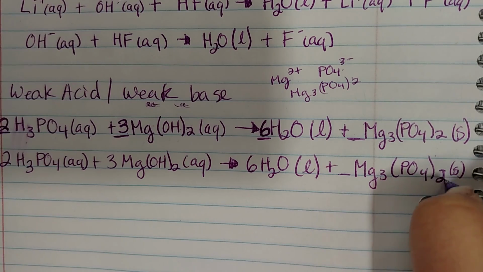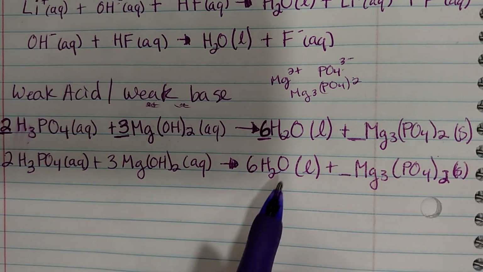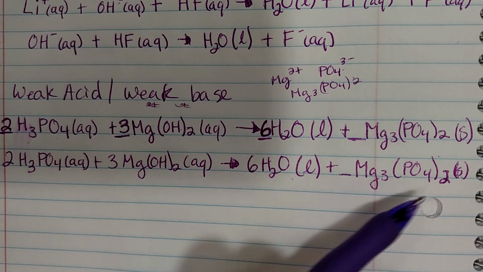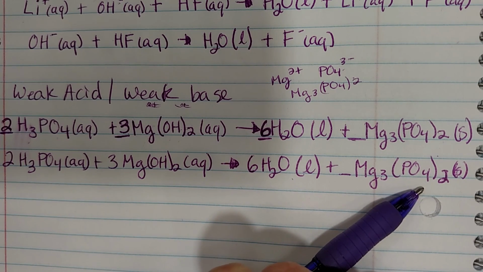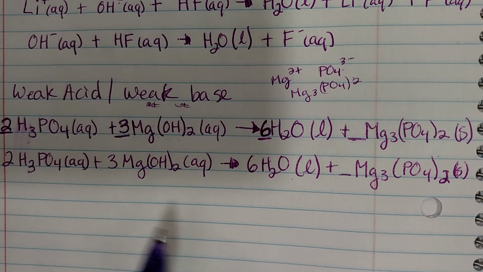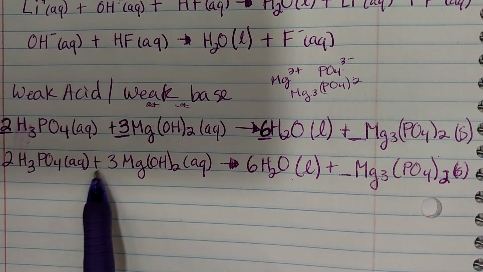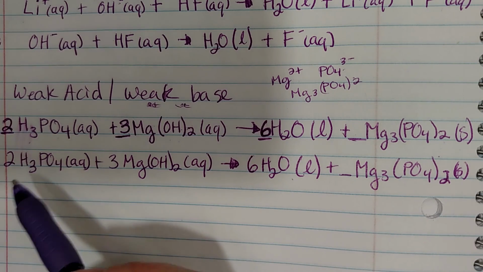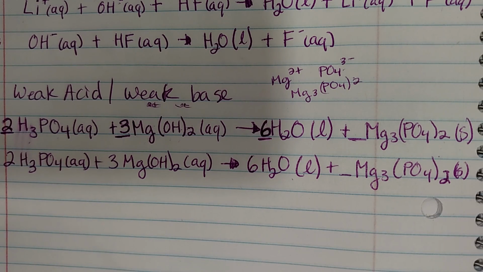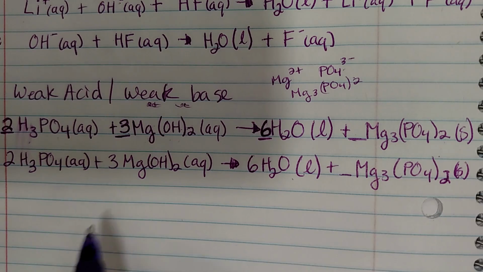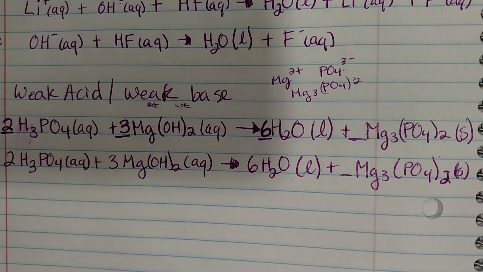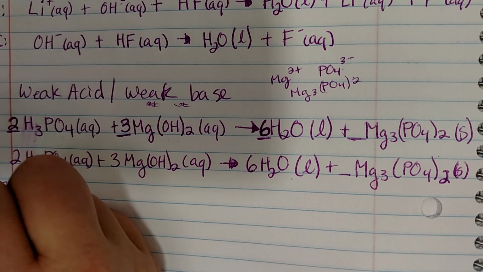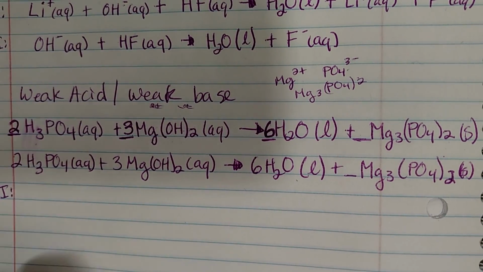Well, it's not that nothing changes. We do have a reaction that occurs. We make water, we make magnesium phosphate. It's just that our products here, magnesium phosphate and water, are all we've created, and nothing broke down into ions, which means our ionic equation is exactly the same as our molecular equation in this particular case. And nothing cancels out. We have no ions. So our net ionic equation would also be the same.